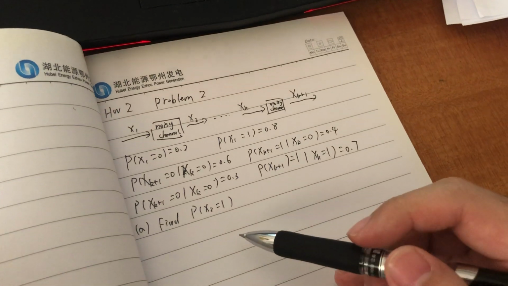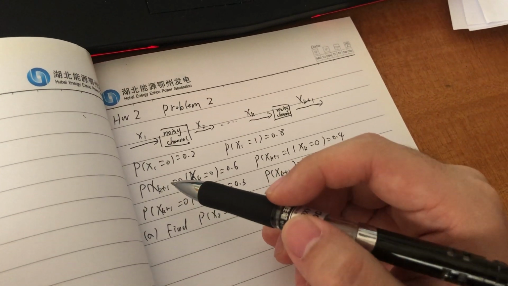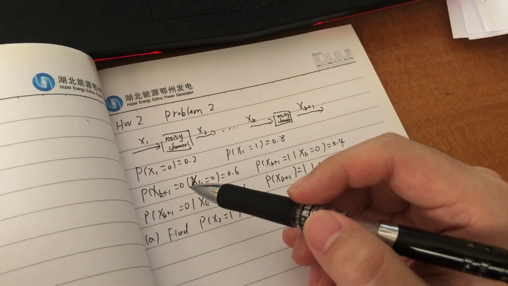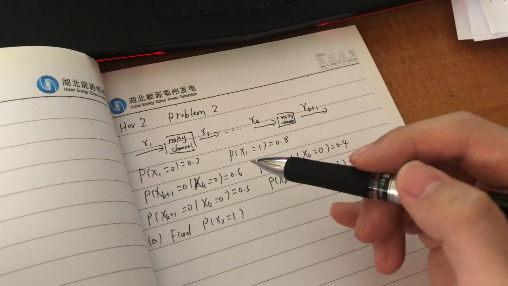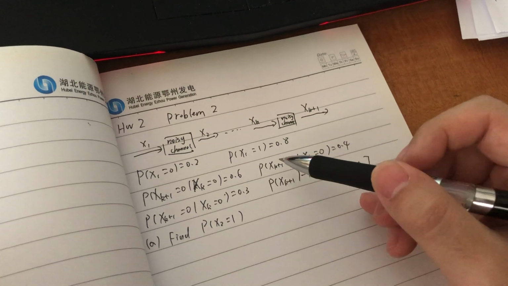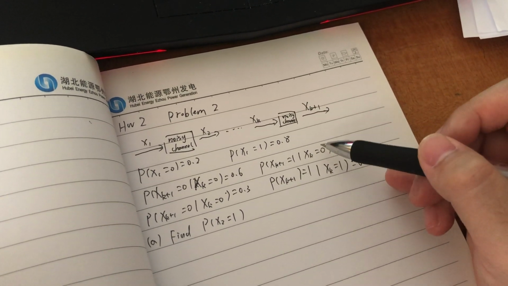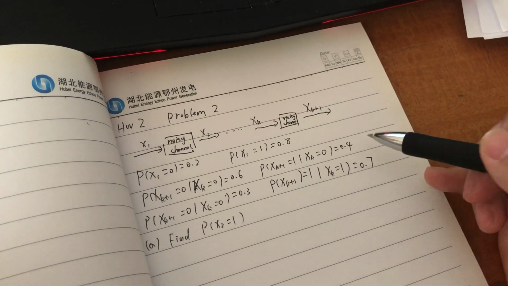And we have some situations: the probability the next signal equals 0 where the before one is 0 is 0.6. The next signal is 1 and the before one is 0, the probability is 0.4.